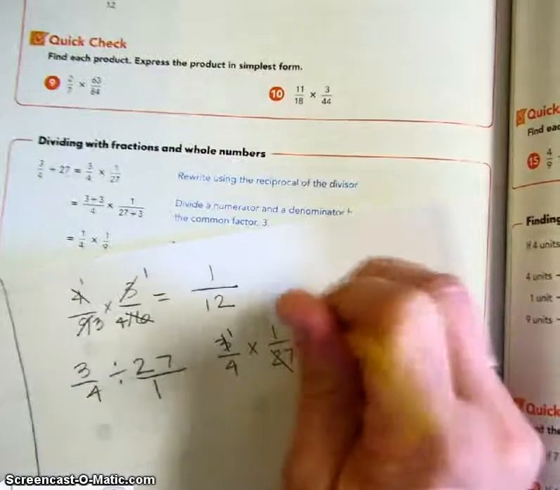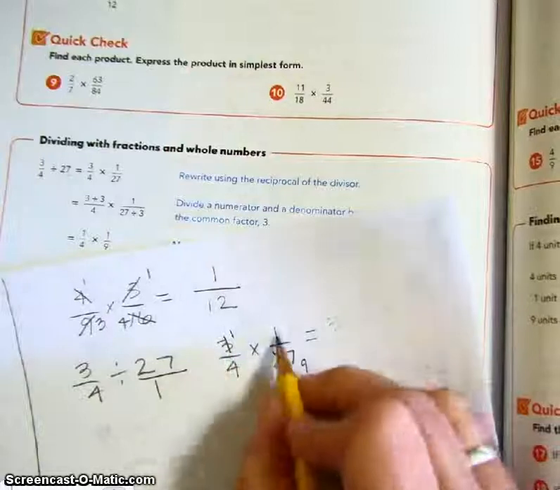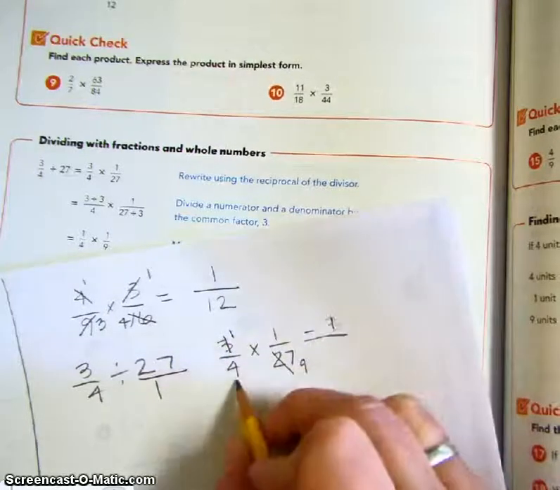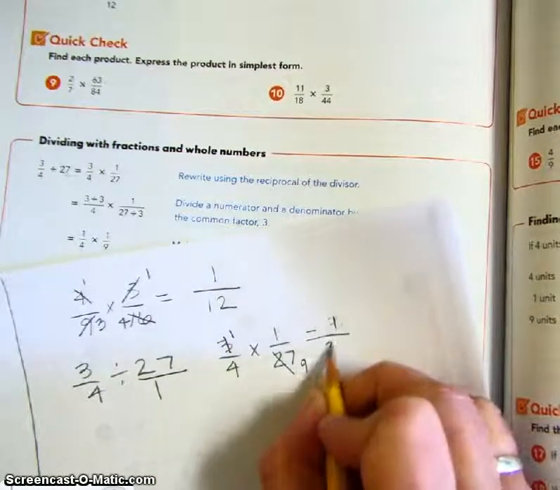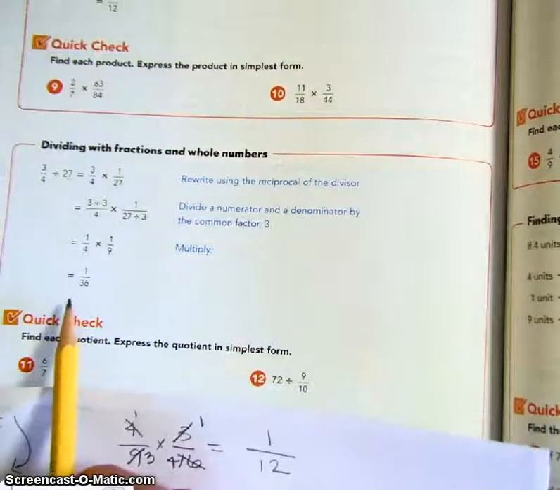So actually we can simplify that a little easier, and we're going to go 1 times 1 is 1. 4 times 9 is 36, so it's just 1 over 36, which is the answer they got here.